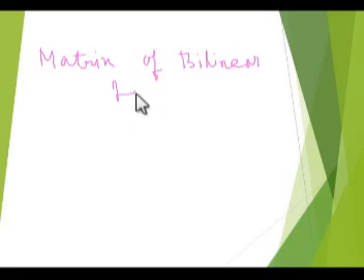Important one it is to evaluate the matrix on bilinear form. How we can generate a matrix on bilinear form. We will consider V is an n-dimensional, finite dimensional vector space.